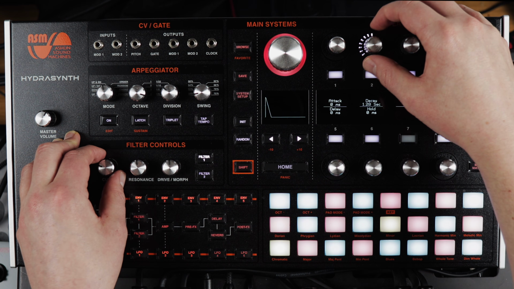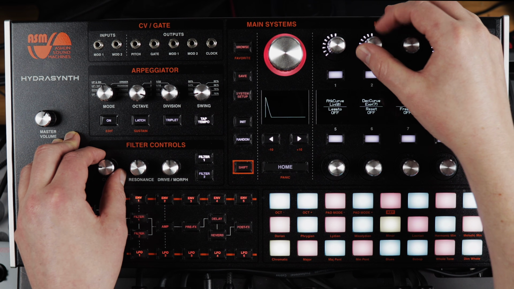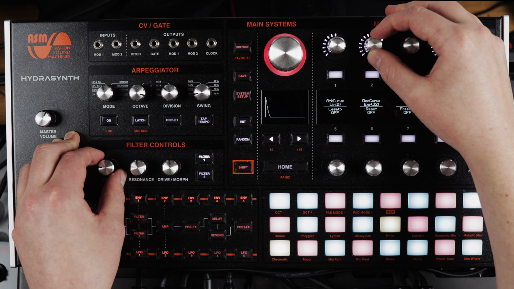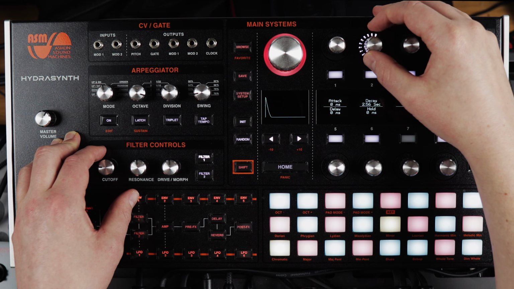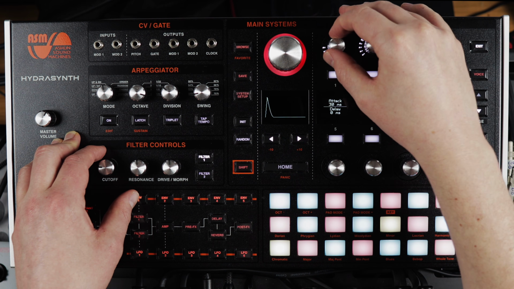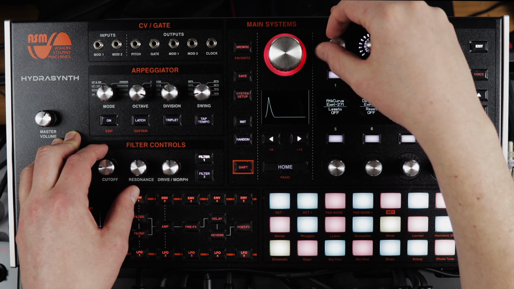Let's go for quite a long open and close. And then I'm going to change the curve. Let's go even longer. Again, change the attack curve as well.